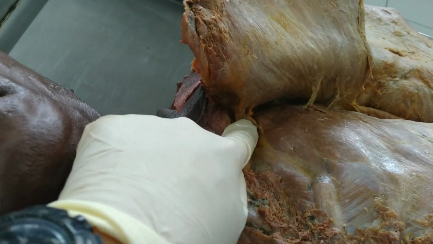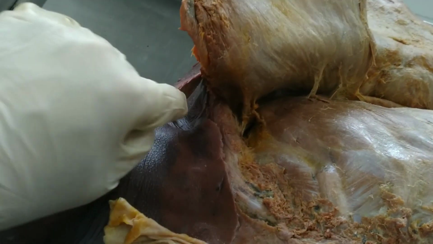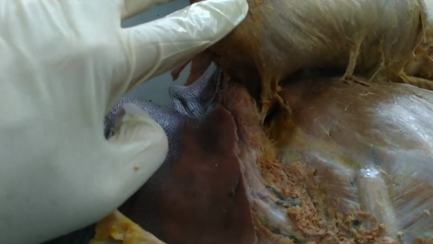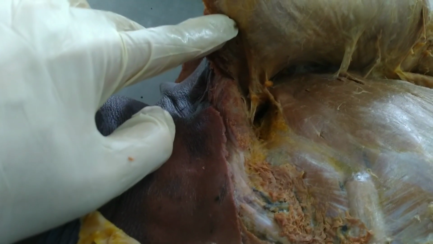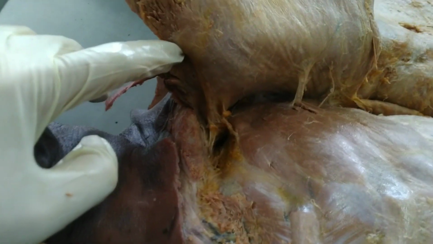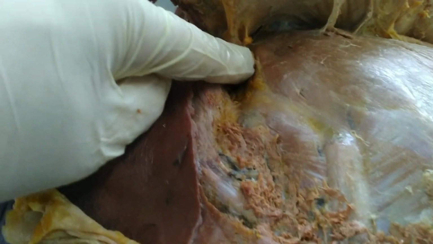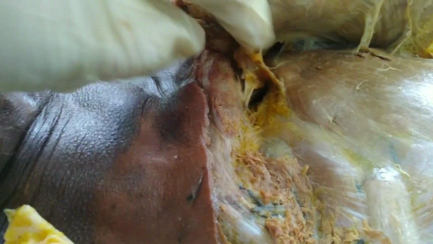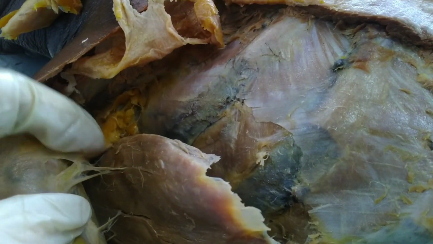So the artery, the trunk and its branches have their venae comitantes. And then for the nerves, the nerves that are arising here, let's move on to the other side.